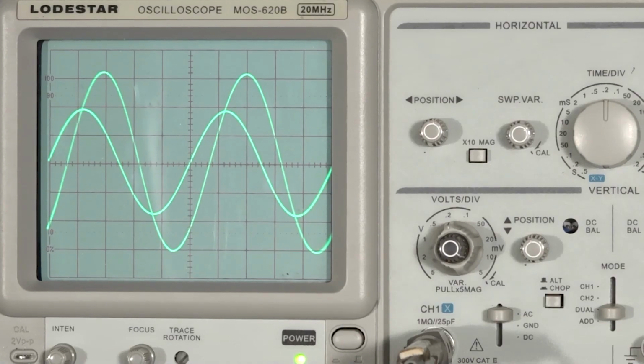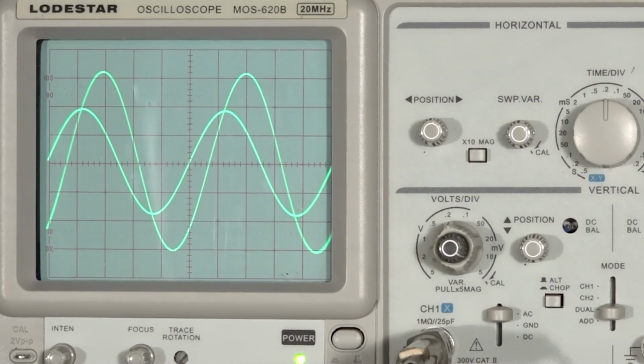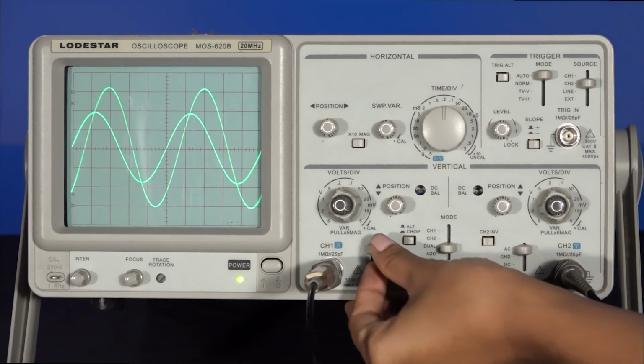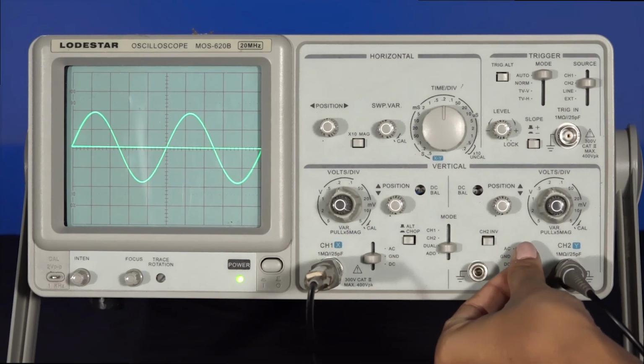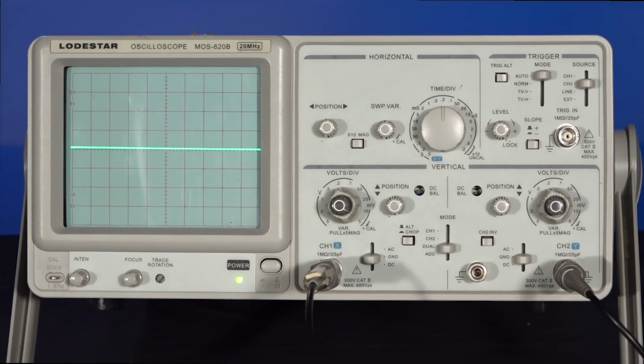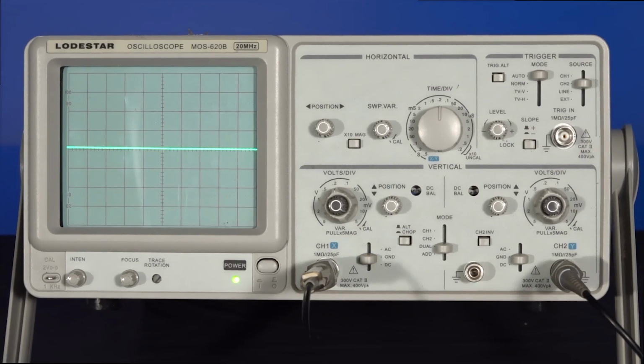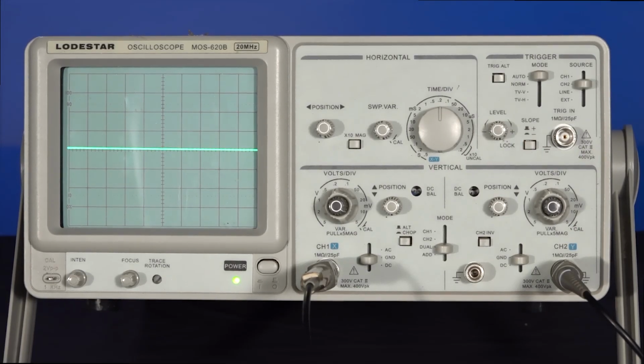To make sure that the zero voltage level is correctly displayed on the x-axis, we place the input selectors of both channels to ground position. If the lines are shifted, we can use the vertical position controller of each channel to bring them back to the horizontal axis.